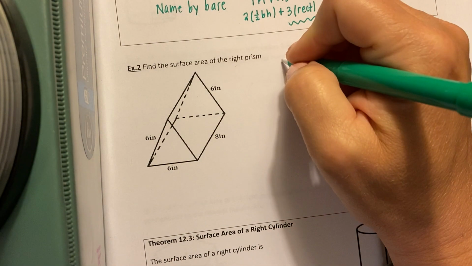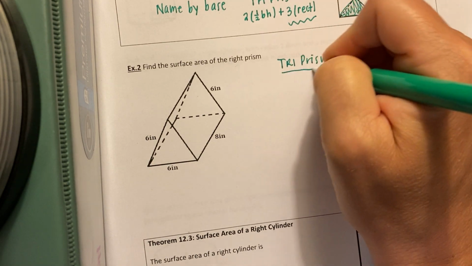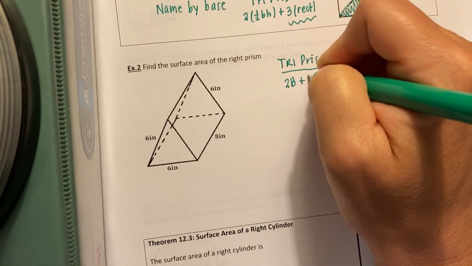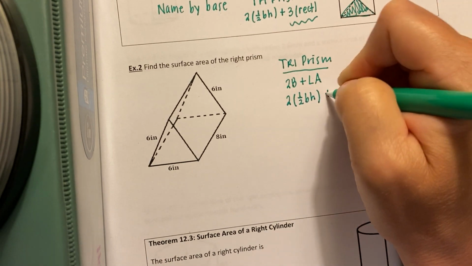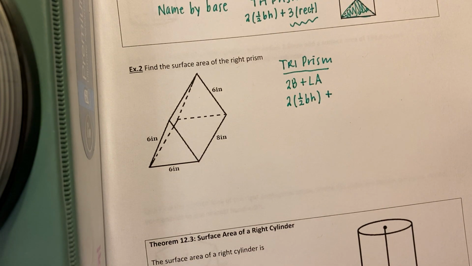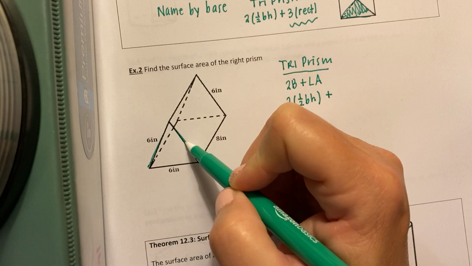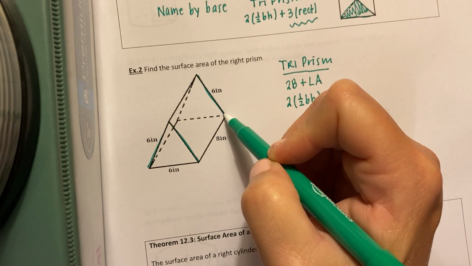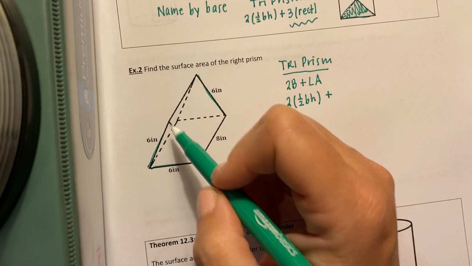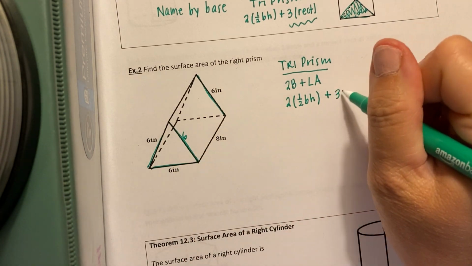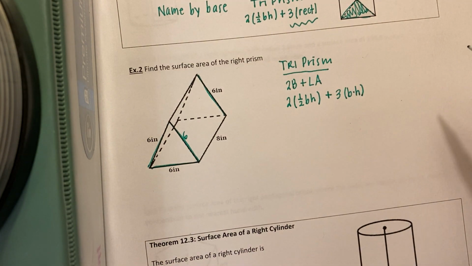This is also a triangular prism. It's just that the bases are kind of facing us here. So I'm going to write down 2 big B plus LA. So 2 times 1/2 base times height plus, now I got to think hard about my lateral area, okay? This is 6. This we don't know, but if you look back here, we do know it. It's also 6. And then this is also 6 right here. So this is an equilateral triangle. Because of that, I know I have 3 congruent rectangles as my lateral area.